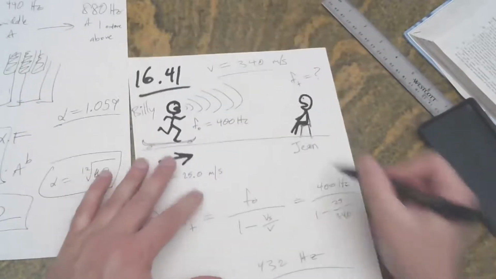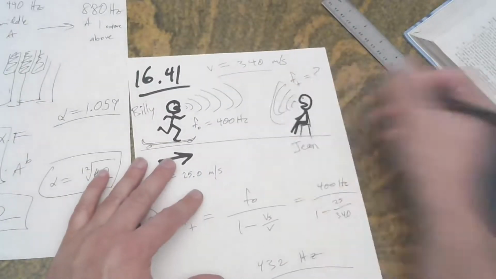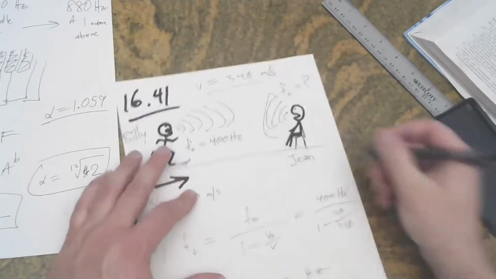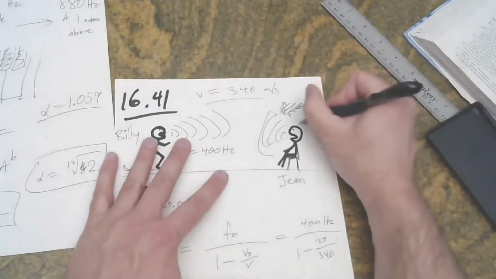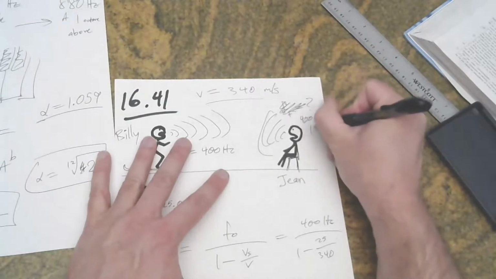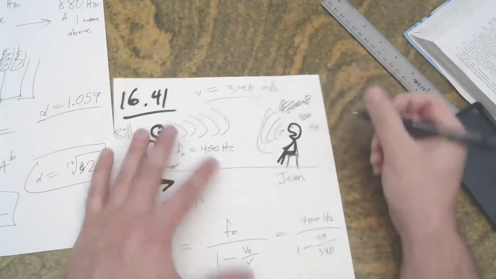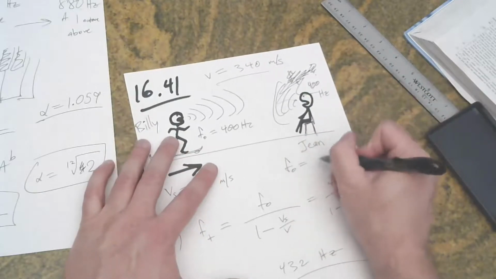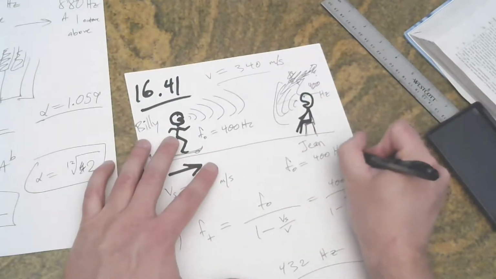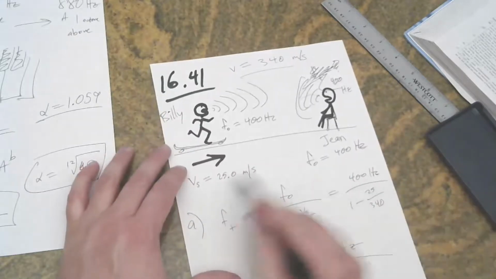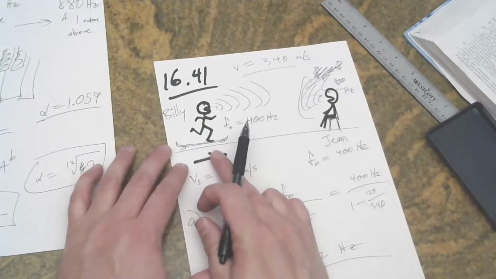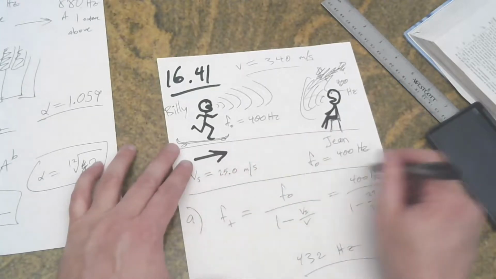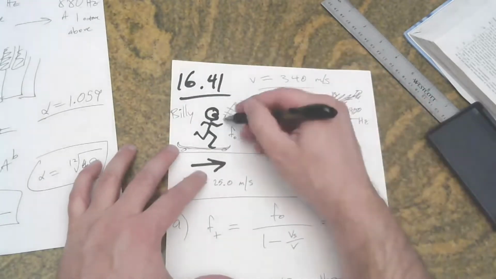Okay, in part B, now Jeannie is singing, and what frequency is she singing? Also 400 hertz. So now she's the source. This is really sloppy. Let me put it down here. So F naught over here is now 400 hertz. She's a stationary source. That's different from before. Previously, the source was moving, so the wave fronts were all bunched up. Now the source is stationary.